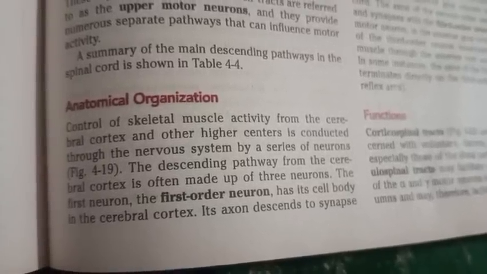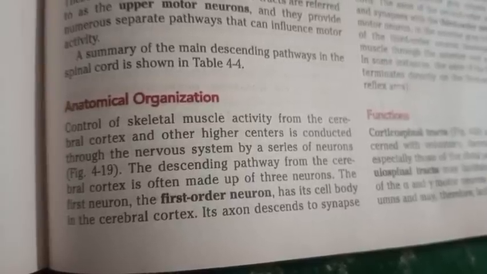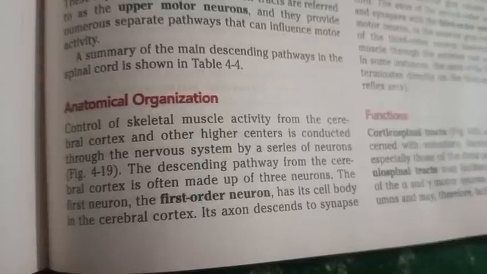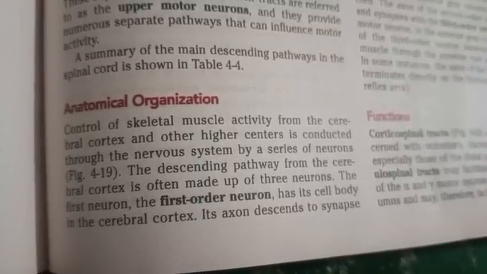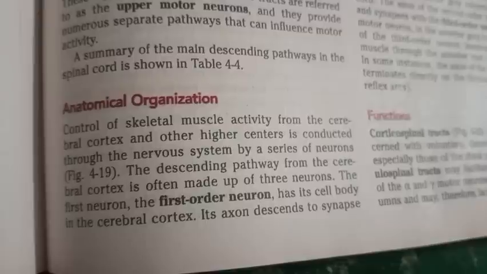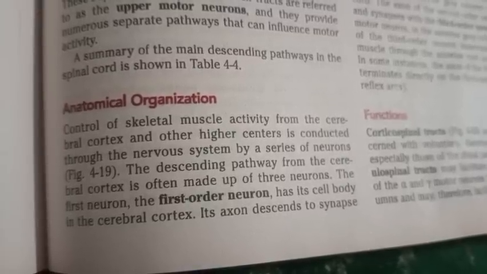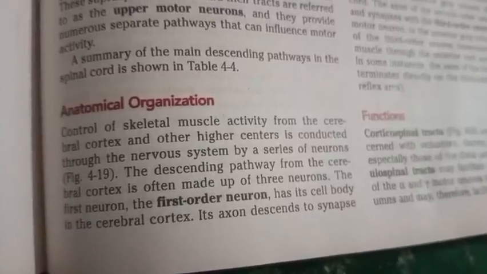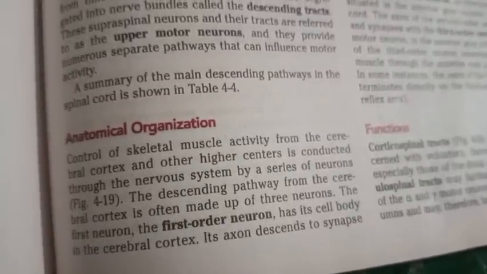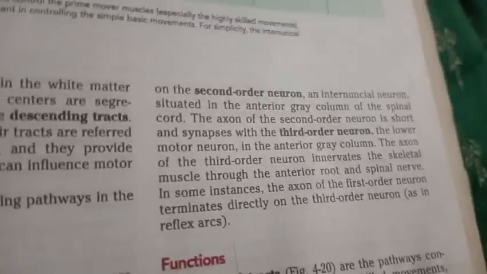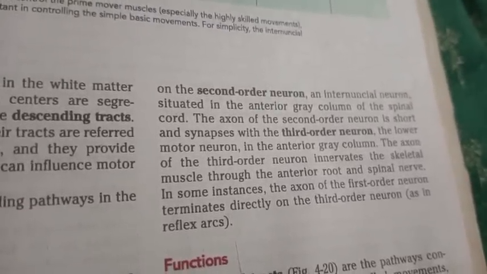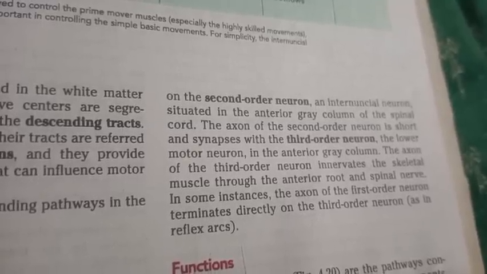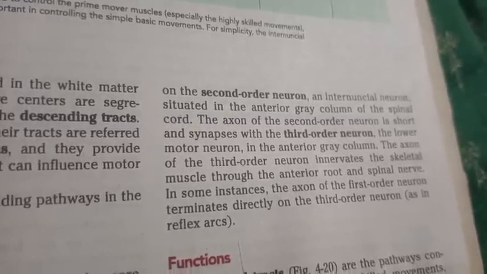The control of the skeletal muscle activity from the cortex and the other higher centers is conducted through the nervous system by the series, and the descending pathway from the cortex is made up of three neurons, and it has a cell body and descends to the synapse, and an internuncial neuron situated here. And now we'll talk about the further detail.